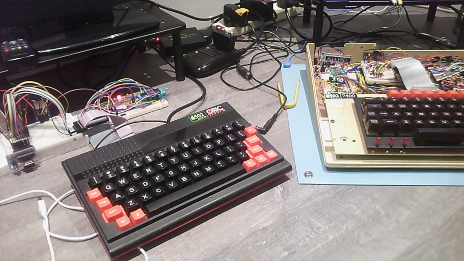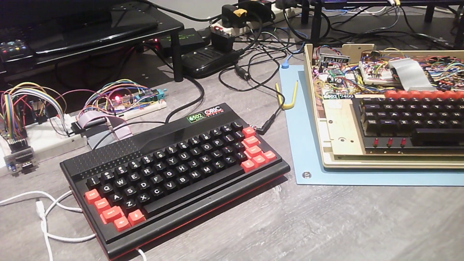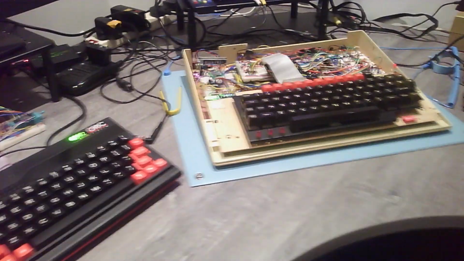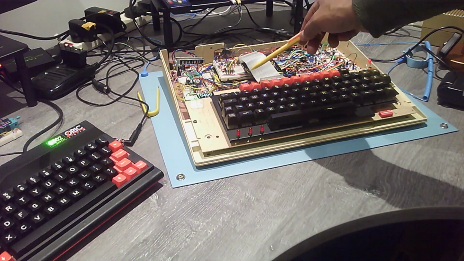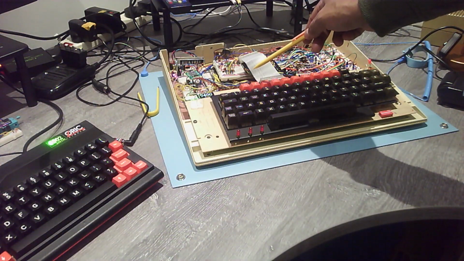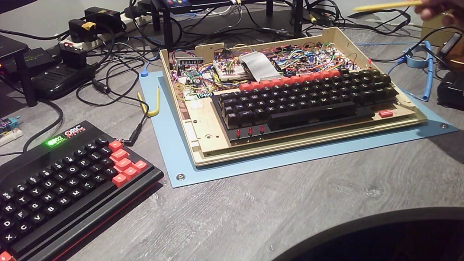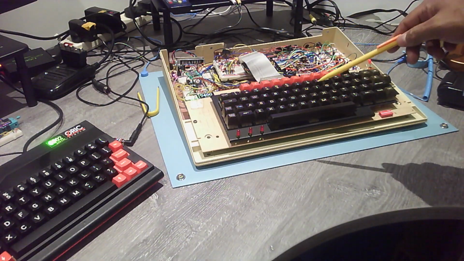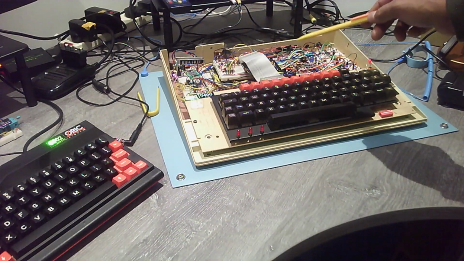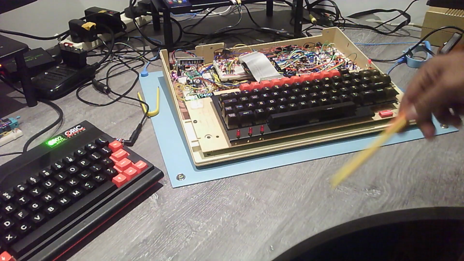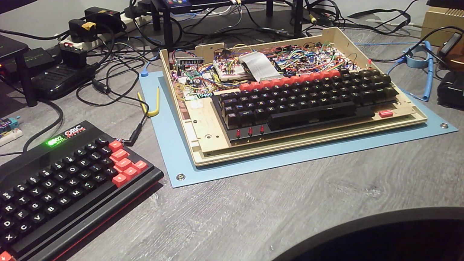Over here, the Homebrew computer, this is using a, you can't see it, it's behind here, TMS9918a, and the 5.36 MHz 6502 as I said. The TMS9918a has a resolution of 256 by 192 with 15 colors including black.